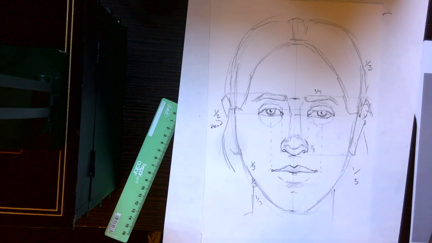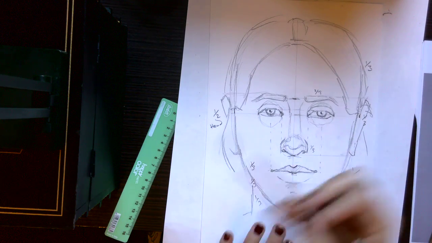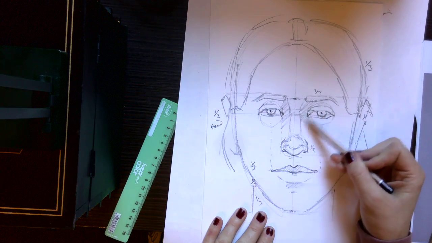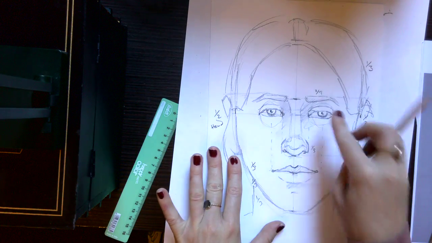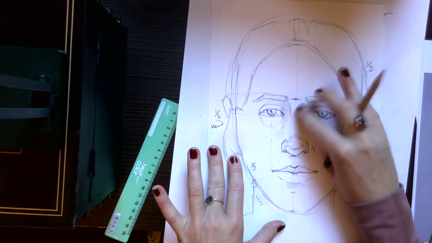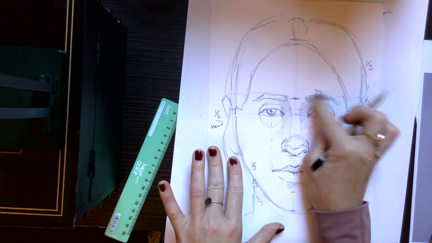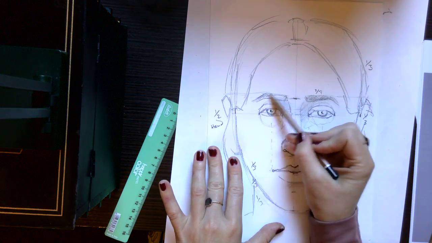And now we can do a little bit of shading just to add some depth. So I'm going to shade the inner corners of the eyes. You usually shouldn't smudge with your finger, but I'm just going to do that for now. I'll get the eyebrows.